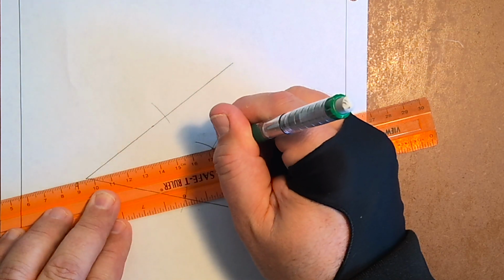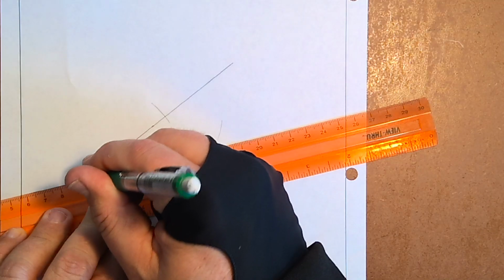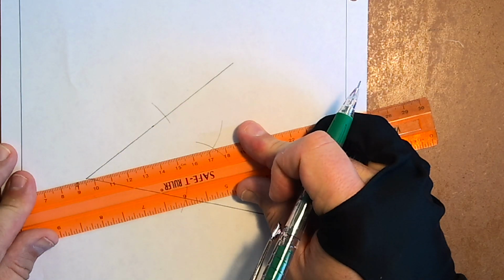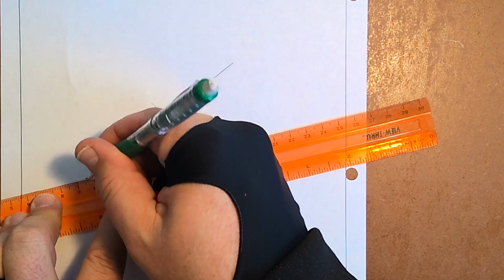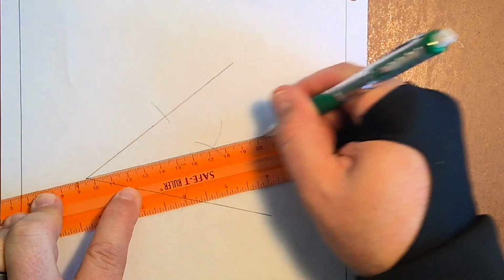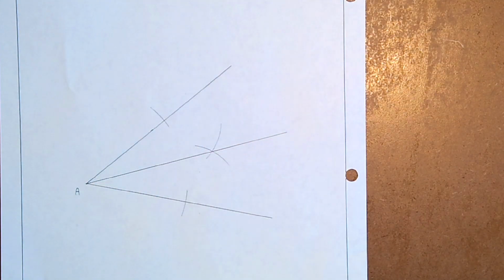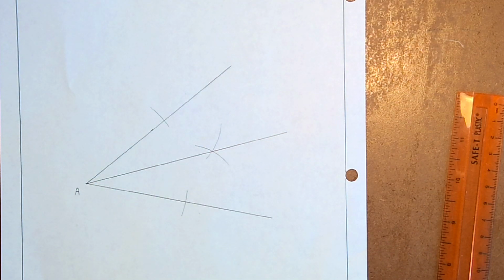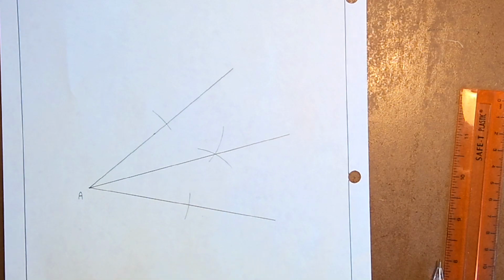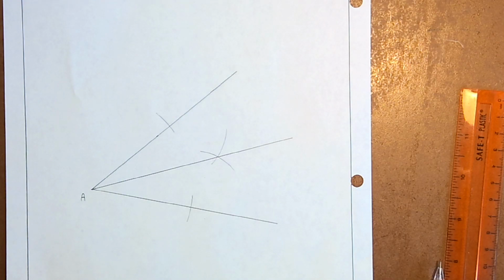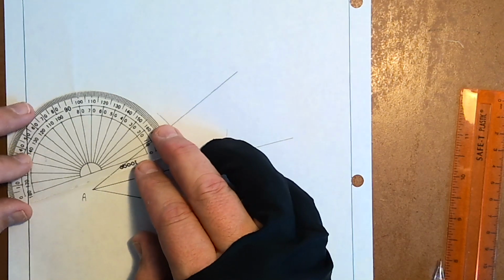Get my ruler where I want it to be. And what I should have been able to do was bisect my angle. What was the degree that we started with? 50. So then that should make both sides of this angle 25.